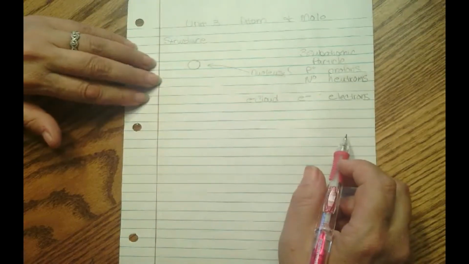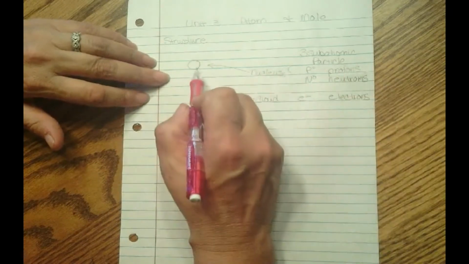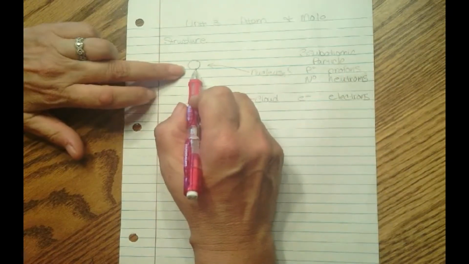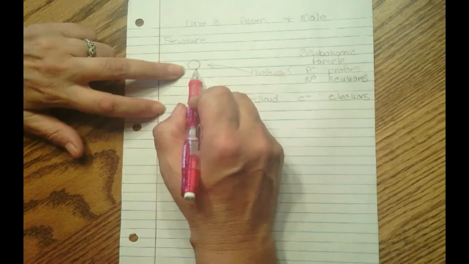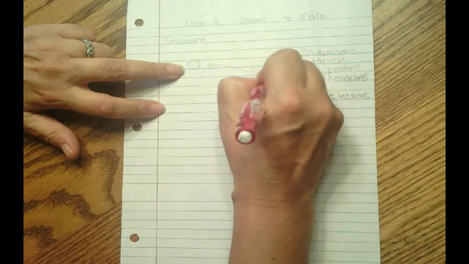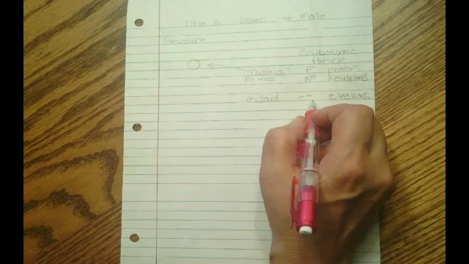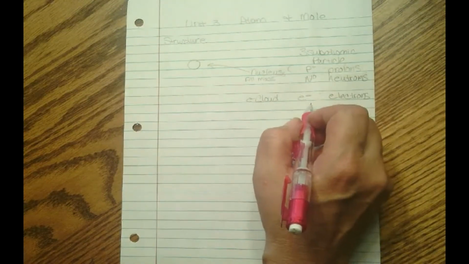Okay, so the structure of the atom starts with a nucleus. This is that dense core where all the mass is. So in the nucleus is all the mass that we care about. Yes, electrons weigh a tiny, tiny, tiny little bit, but the percentage is so low.